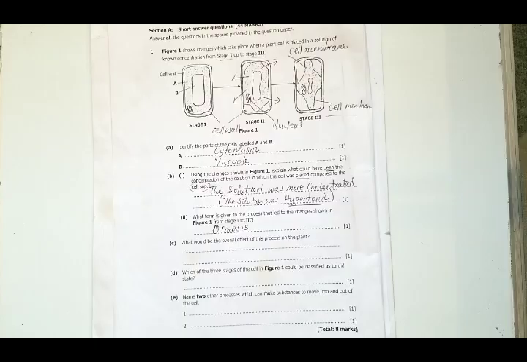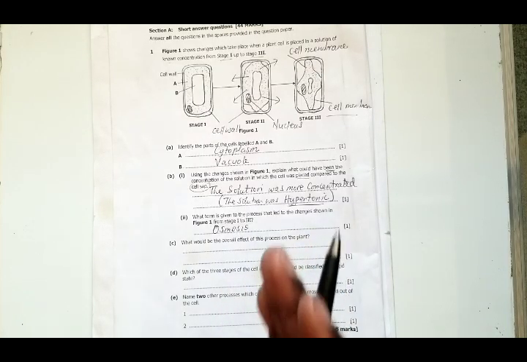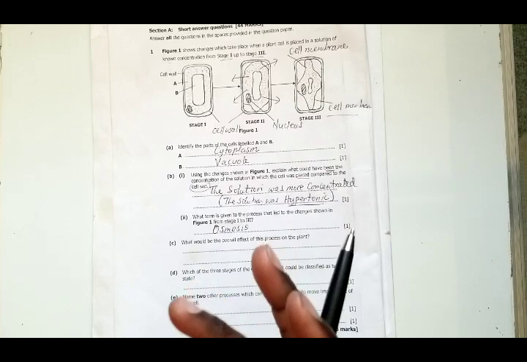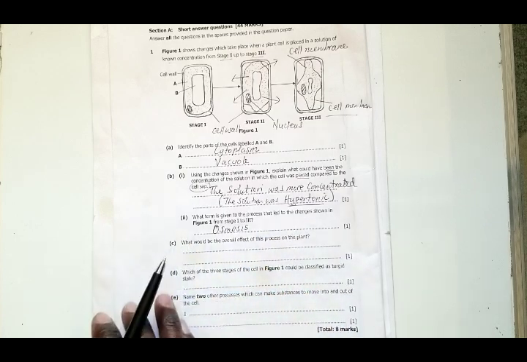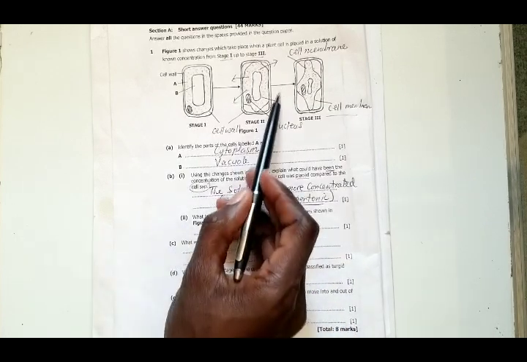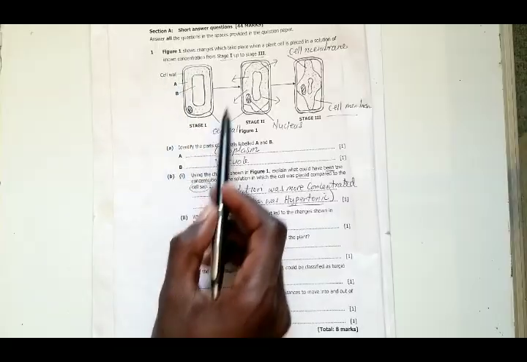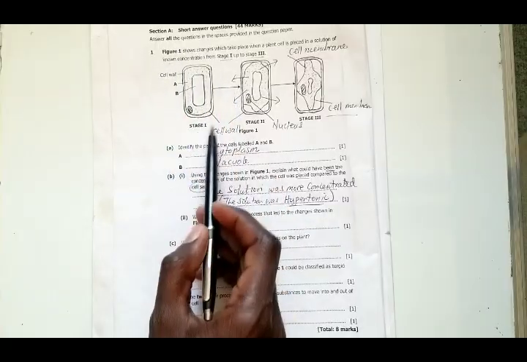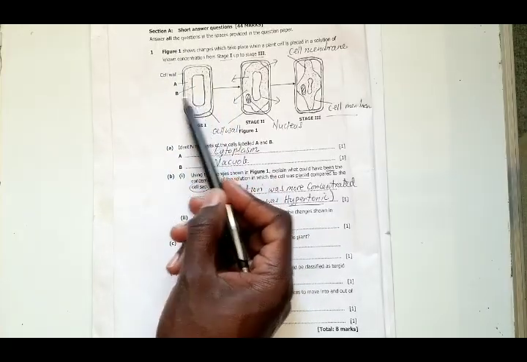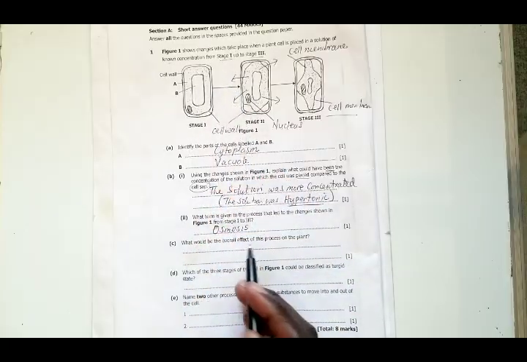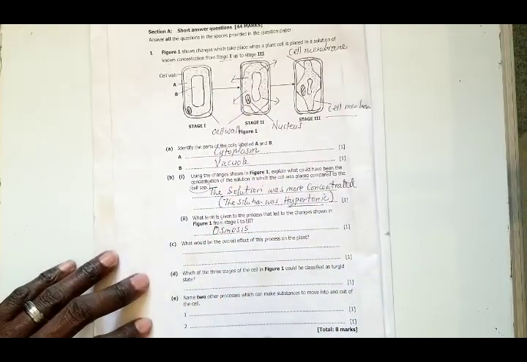So water molecules were actually moving out from the cell, and water molecules will move from where they are in a high water potential to a region where they are in a low water potential. Because this cell was surrounded by a more concentrated solution which had less water, water will start moving from the cell going into that solution. So the process is called osmosis.